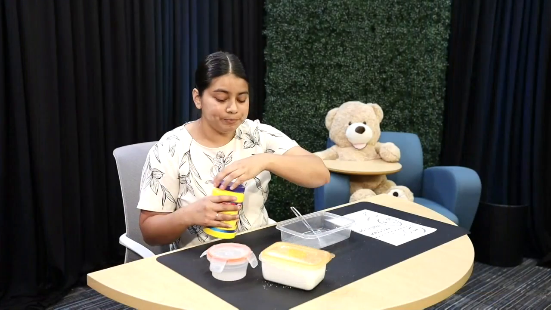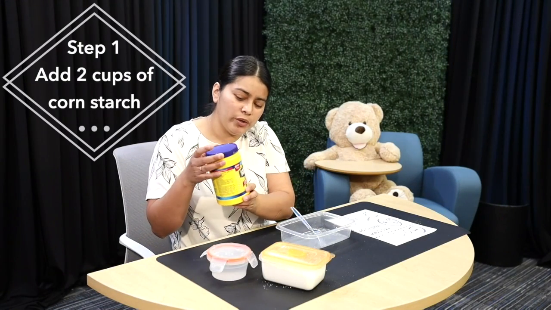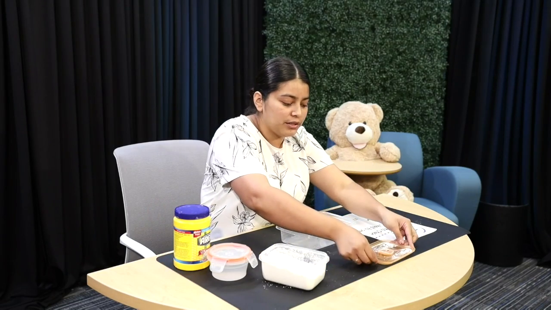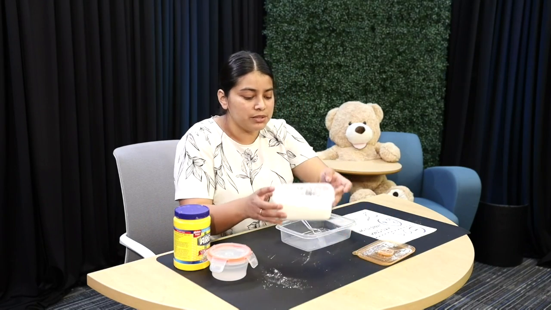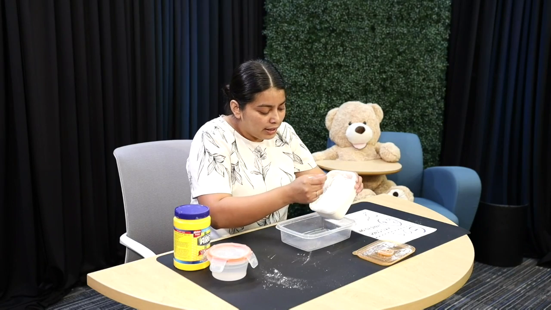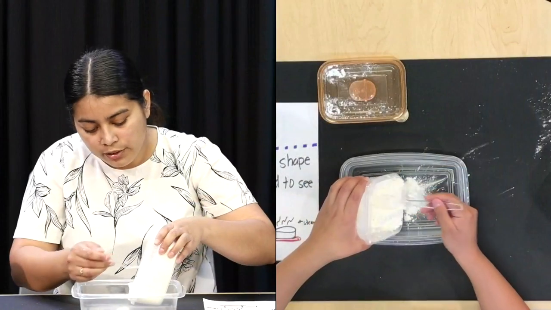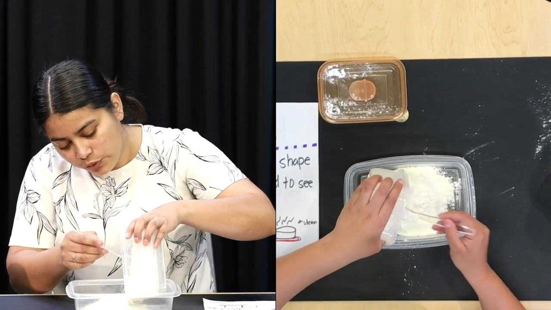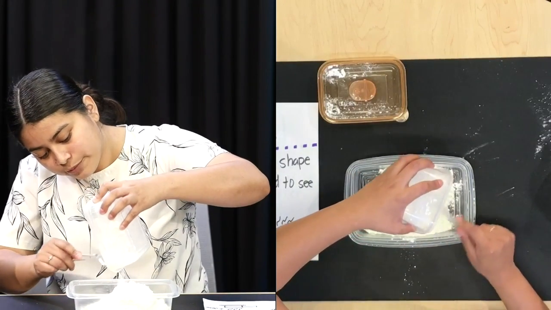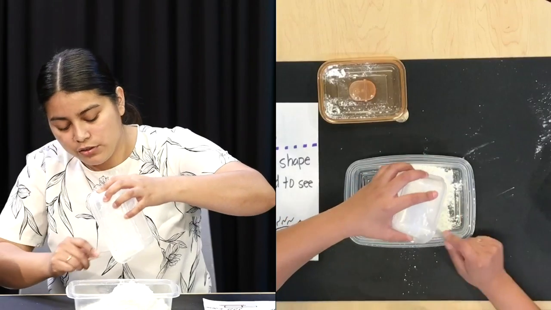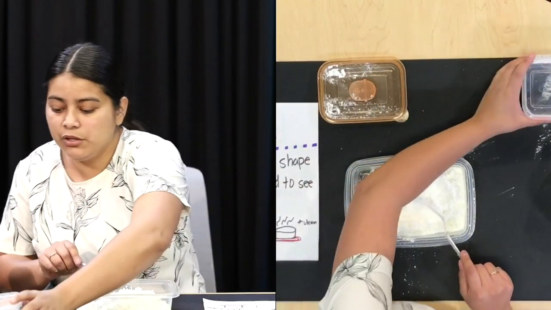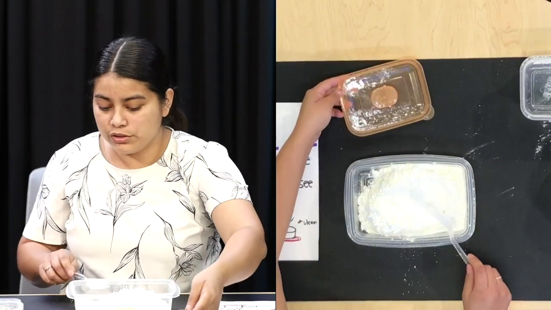So I'm going to get started. I'm going to add some cornstarch. What I did is I measured the cornstarch ahead of time just because it gets kind of messy. And I put 2 cups of cornstarch in here. Cornstarch kind of looks like flour, and it's super fun to play with. But again, it gets messy, so I recommend that you have something to clean with afterwards. And it's okay if it gets on your clothes because you can always wash it. It won't stay. So there's my cornstarch. Again, 2 cups of cornstarch.